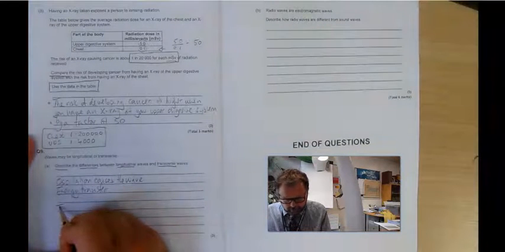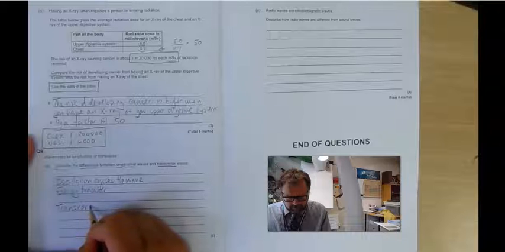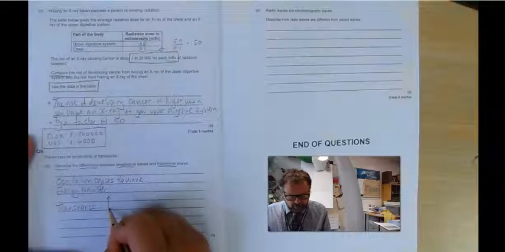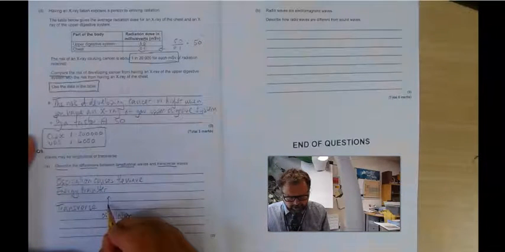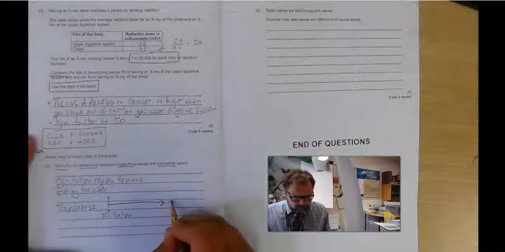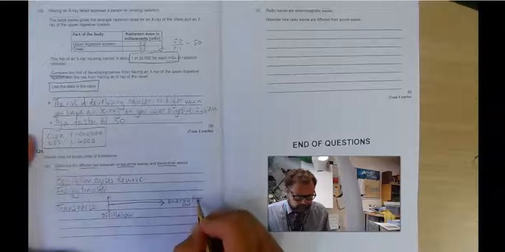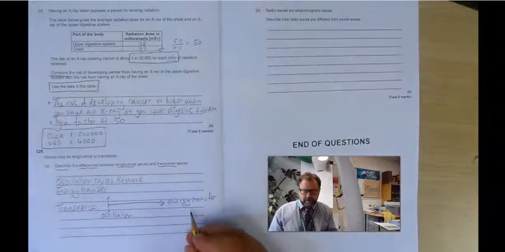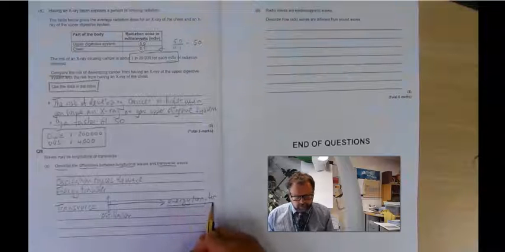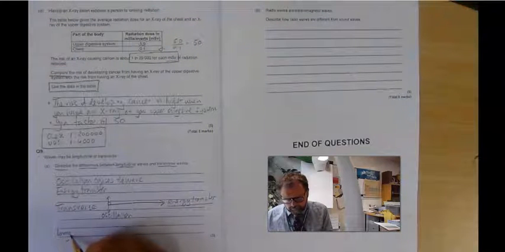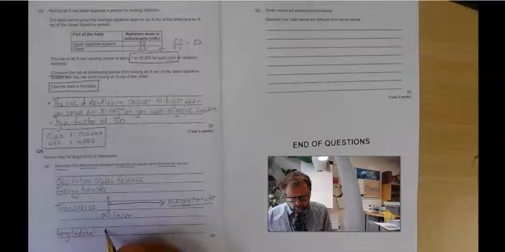So for a transverse wave, we need to show we understand that the oscillation, the vibration that causes the wave, is at right angles to the energy transfer. We can say that the oscillation in a transverse wave is perpendicular to the direction of the energy transfer, whereas in a longitudinal wave, the oscillation is parallel to the direction of the energy transfer.